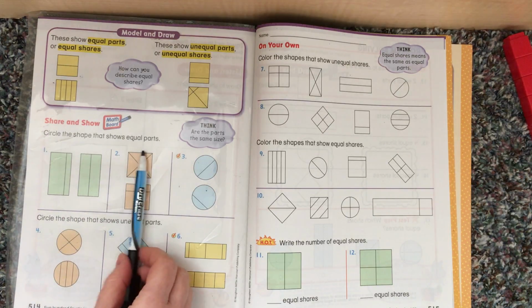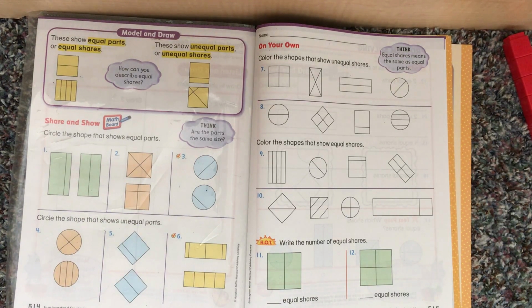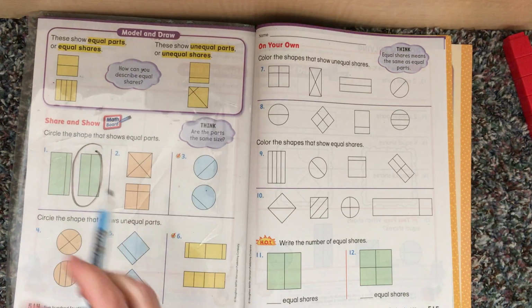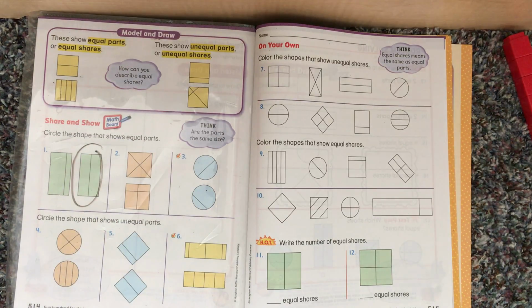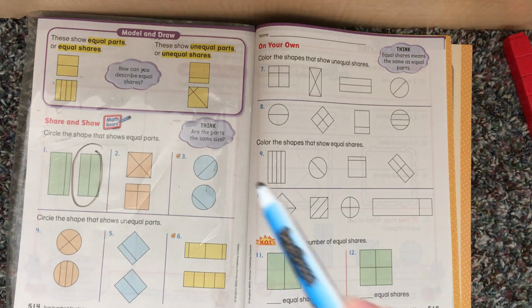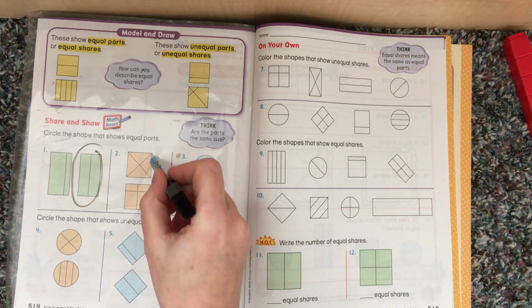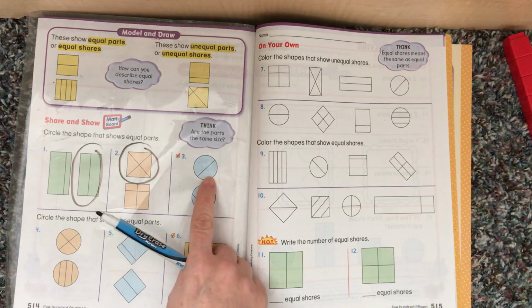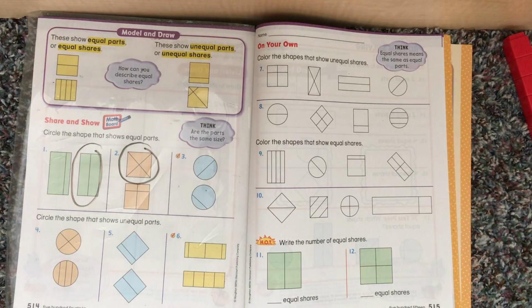It says, circle the shape that shows equal parts. Which one of these two is equal? Which one would you say, man, that's fair? There you go. How about this one? Circle it before I do. All right, I'm not going to do this one. Just think, are the parts the same size? Circle the one that shows them the same size.